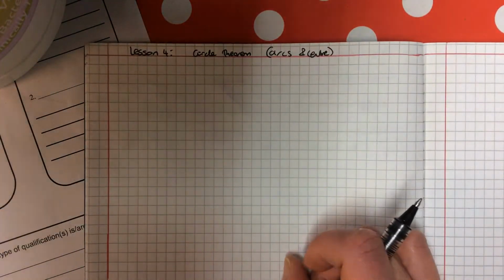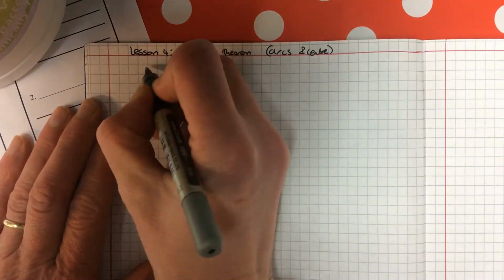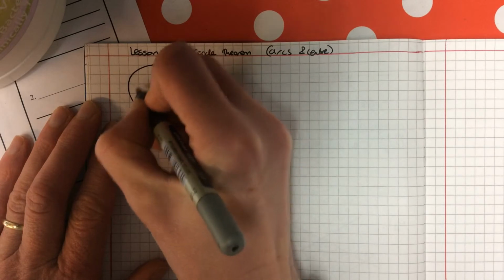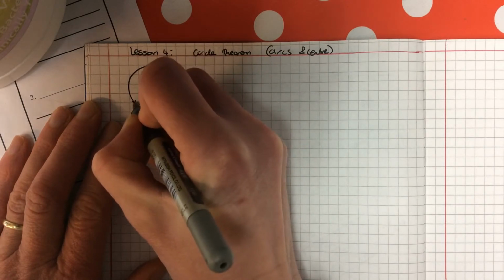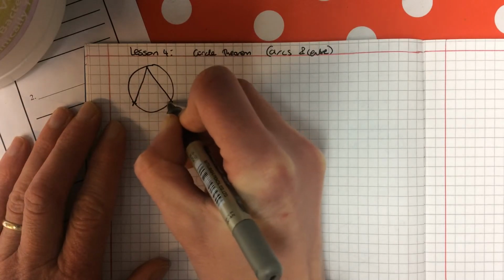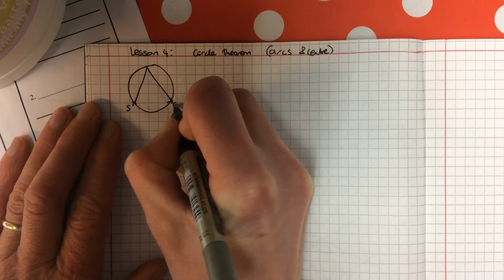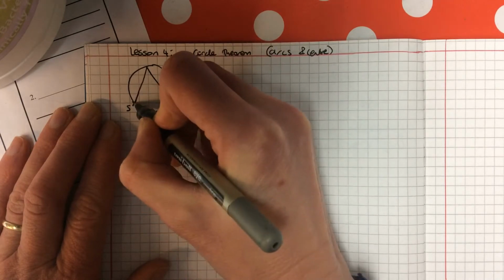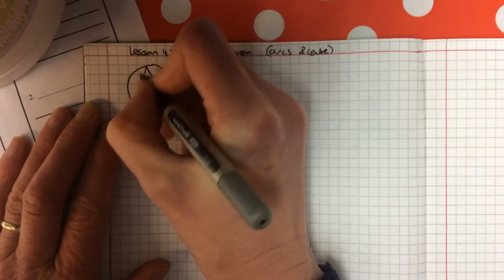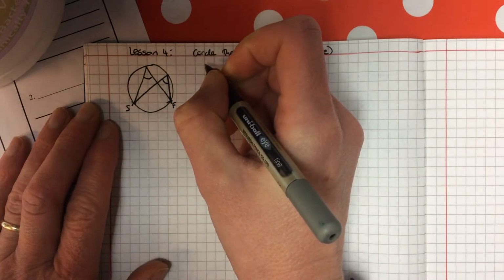Okay, we're going to start with circle theorems. We're going to do 2 rules today. And the first rule is if you have a circle and if you start at this point and go to the edge and come back to this point. So I'm starting here at S for start and F for finish. And if I start here and go to a different point at the edge and come back to the same finish, these angles at the edge are equal.